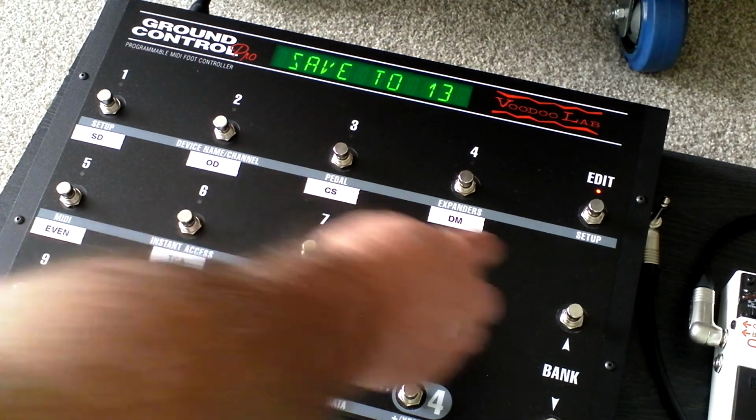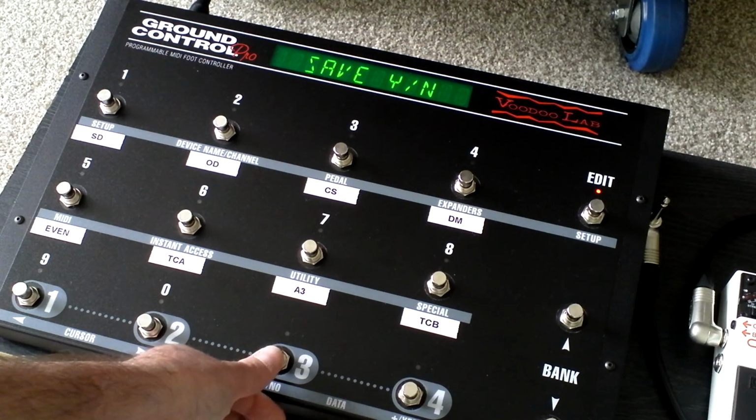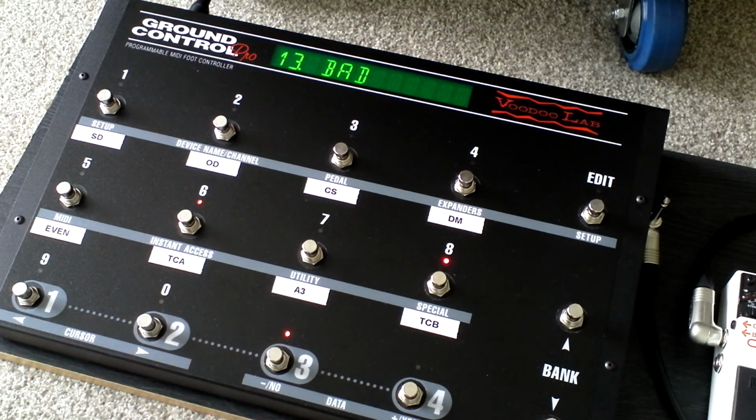And when you've finished editing, just come out and be sure, because it will always give you this option, whether you want to save yes or no. I'm going to press no, so I don't want to save any changes I might have made.